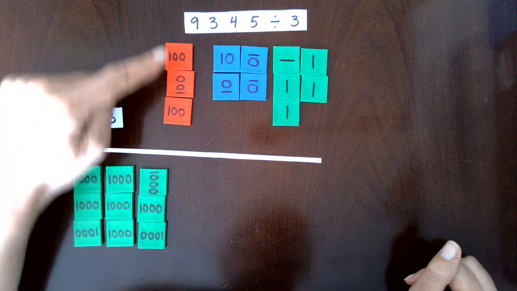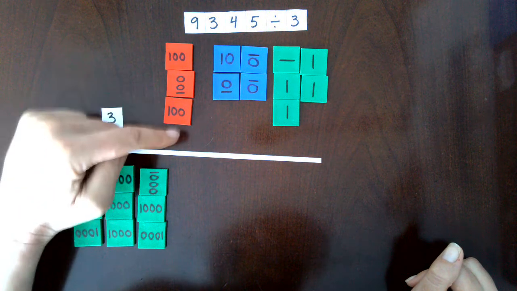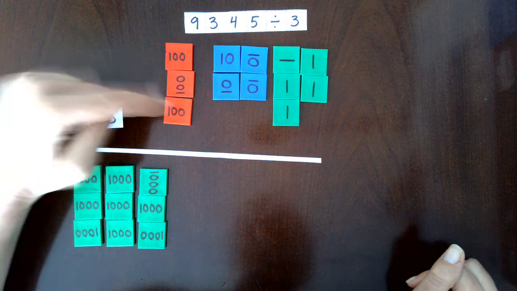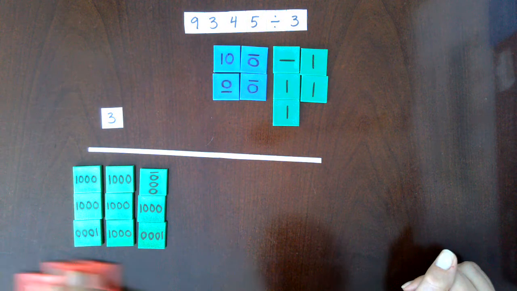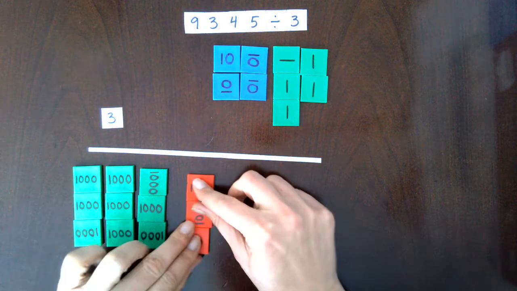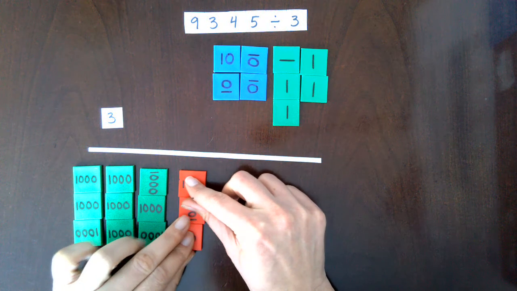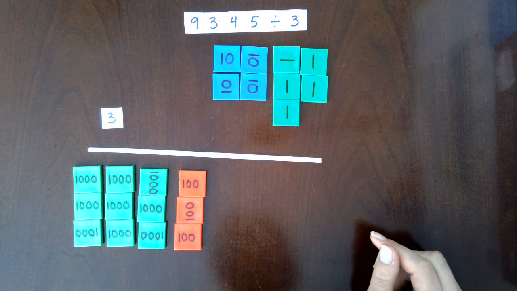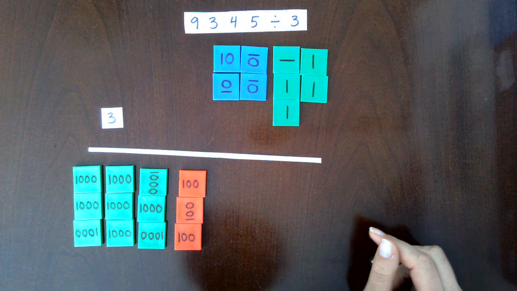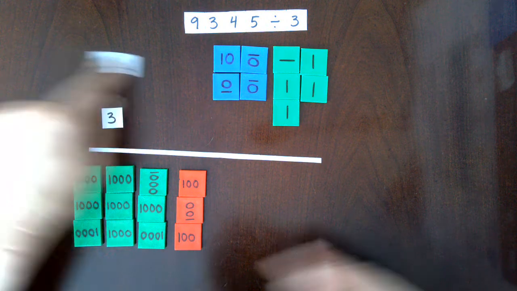Okay, now we'll do the same thing with the hundreds. So how many groups of 3 can we make with our 100 stamp? Well, 1, 2, 3. We were able to make one group of 3 100 stamps. Okay, and I'm going to write on a little piece of paper, we could make one group.